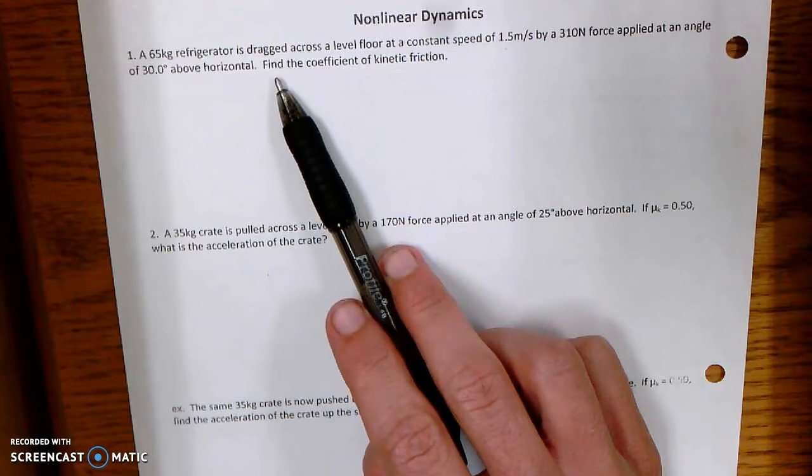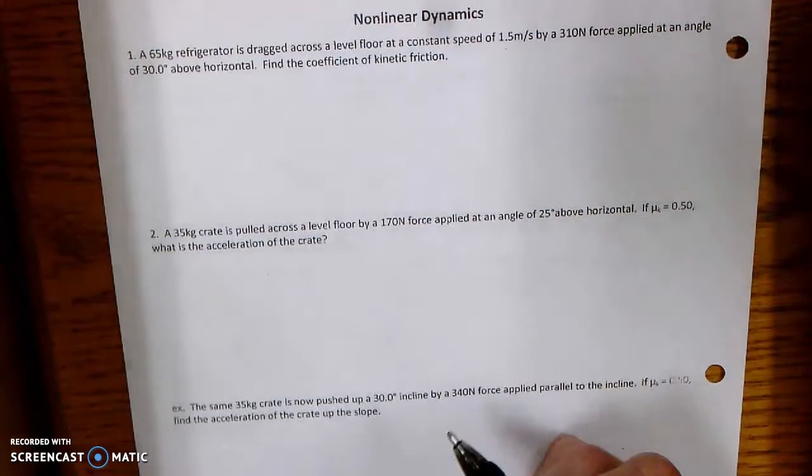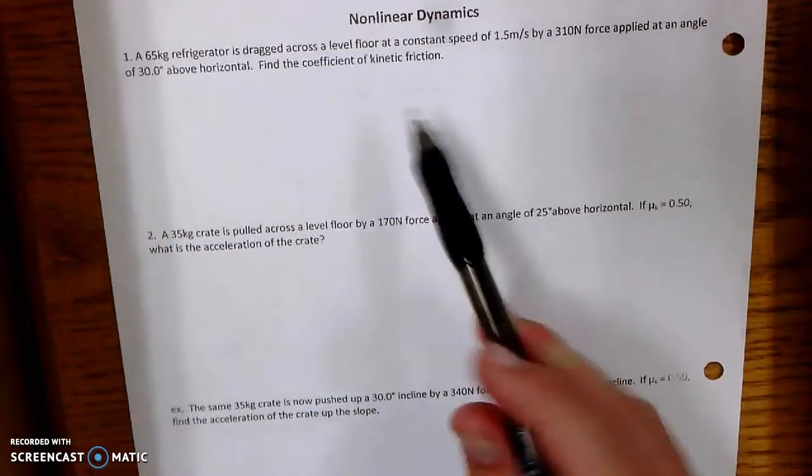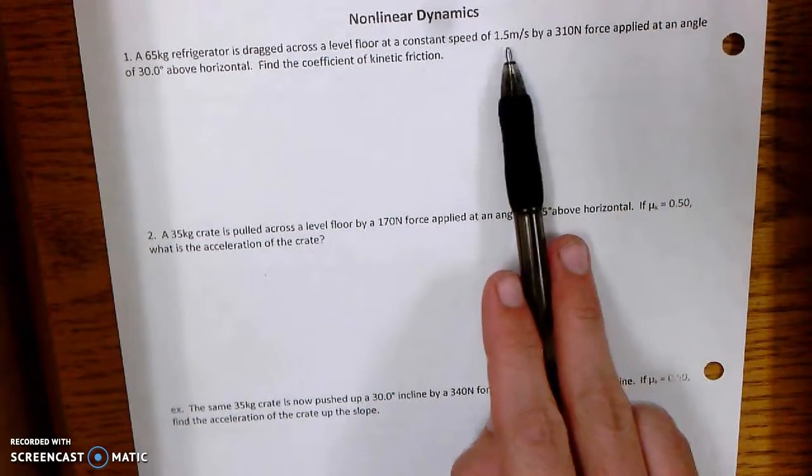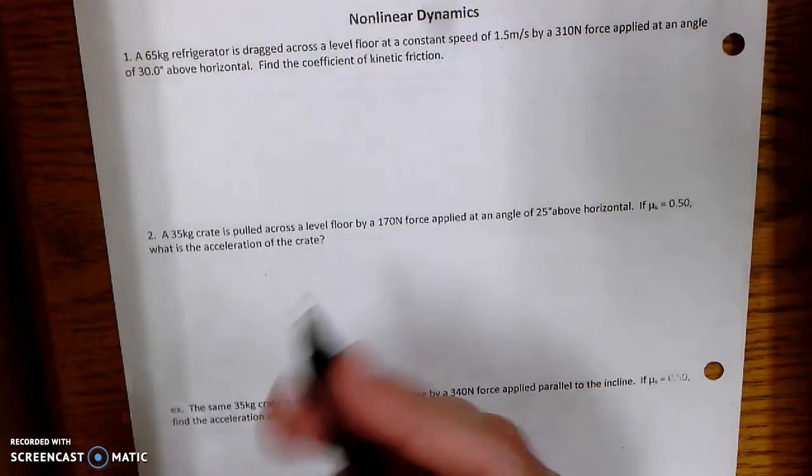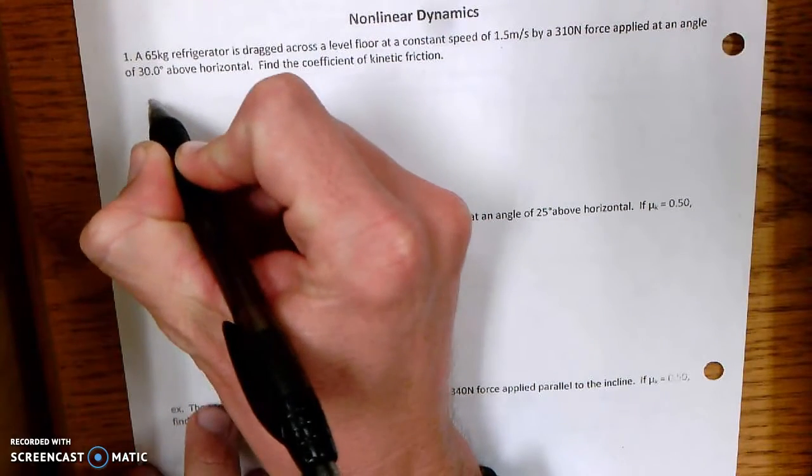We're going to find the coefficient of kinetic friction. So we want to find the coefficient of kinetic friction. We know the acceleration is 0. We're going to end up using Newton's second law. So we're going to draw a free body diagram of this refrigerator.